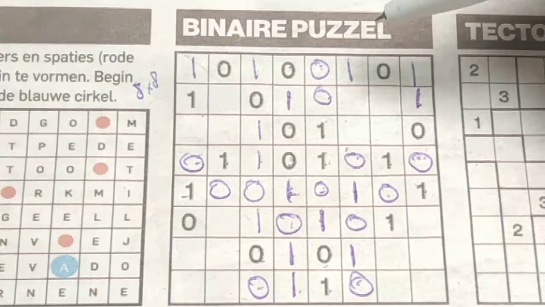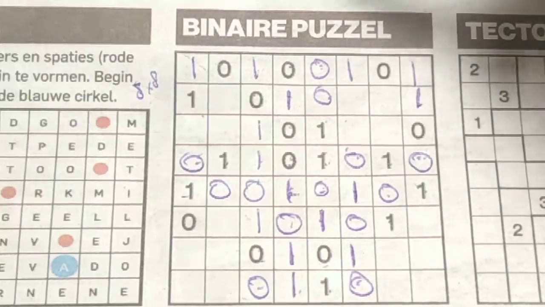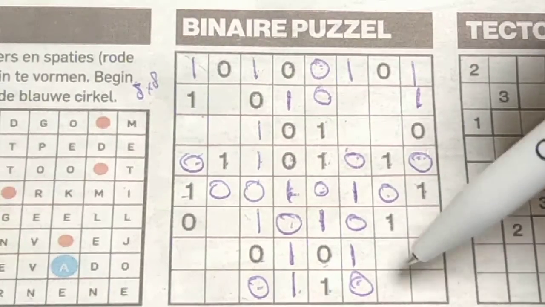Then I need to compare, I think, because there are no combinations. Yes, okay. Let me see.